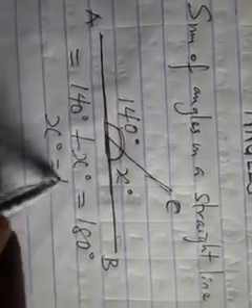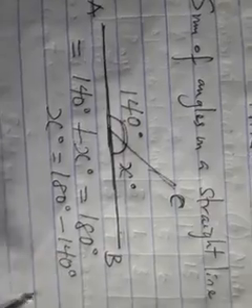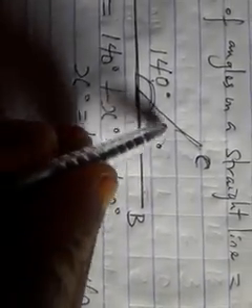So what do I do? I collect like terms. X degrees equal to 180 degrees minus 140 degrees. What is 180 minus 140? The answer is 40 degrees. So my X here is 40 degrees. Sum of angles on a straight line.